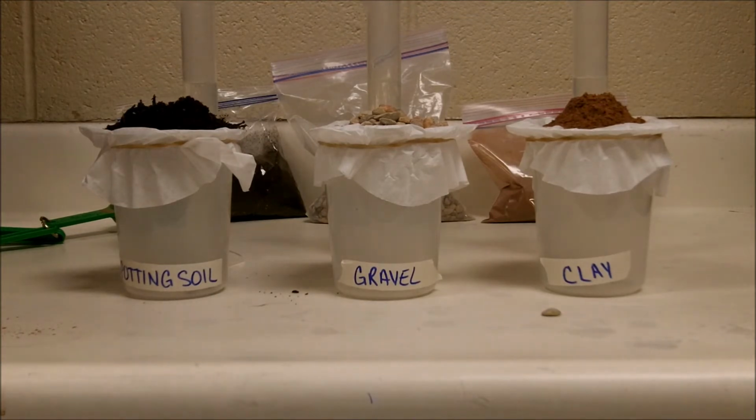Which soil is going to retain the most water? Galilea. The potting soil? The potting soil is going to retain the most water. Why do you think the potting soil will retain more water? Because it absorbs it. Because it absorbs it? Okay, that's a very good word.